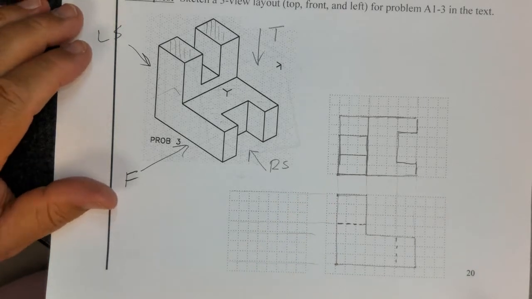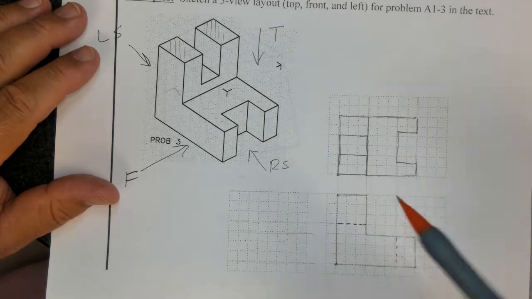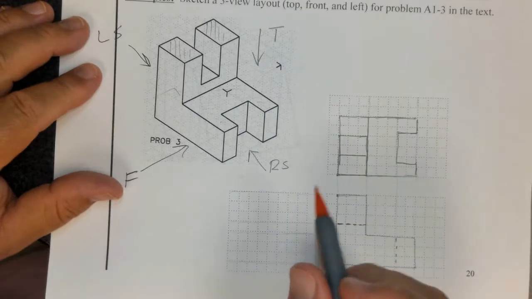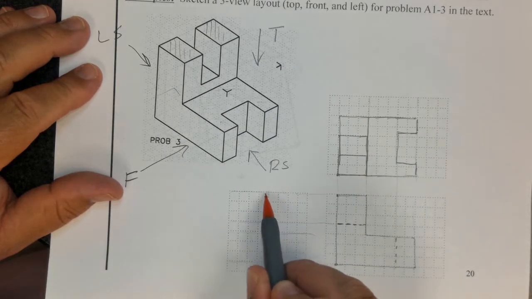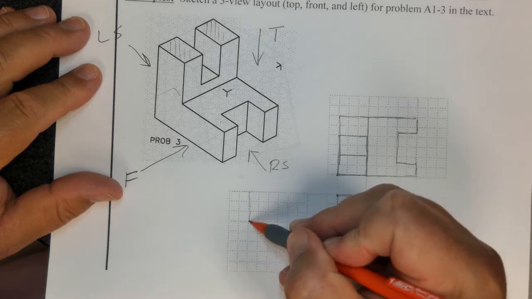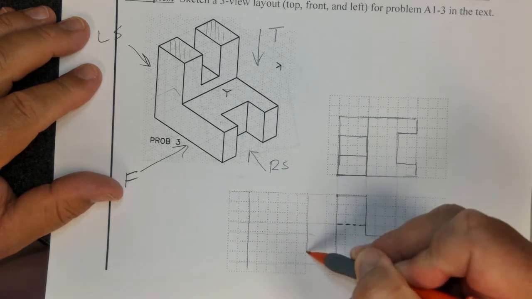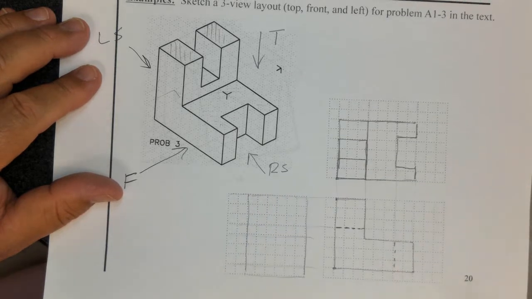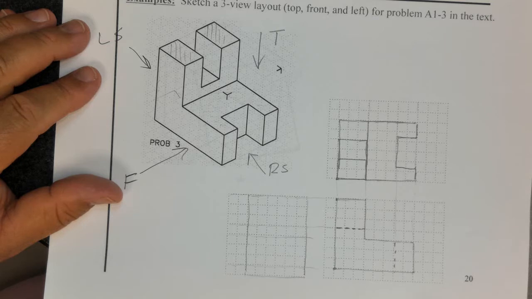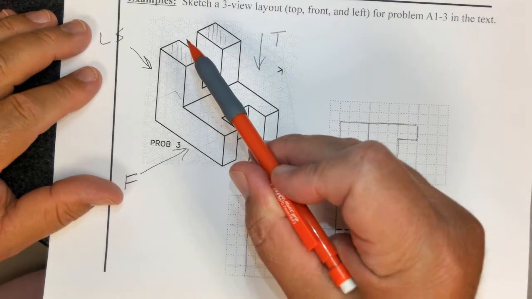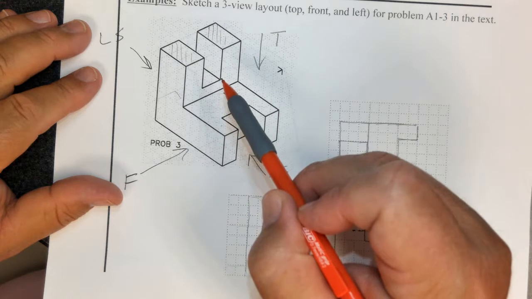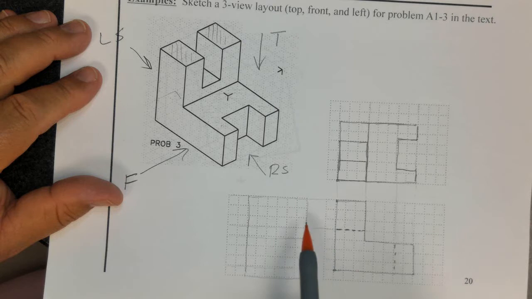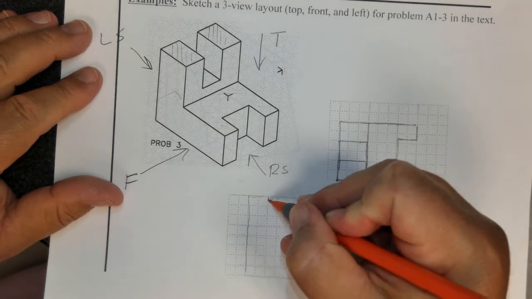Now, if you're looking from that side, you know that the total depth here is 6. So 1, 2, 3, 4, 5, 6. So we know that's the total depth of the part right there. Just going to box it in. All right. Now, we know that we have this notch that has a depth of 2 and a vertical height of 3. And we can get that from the hidden line as well. So it's going to look like this.